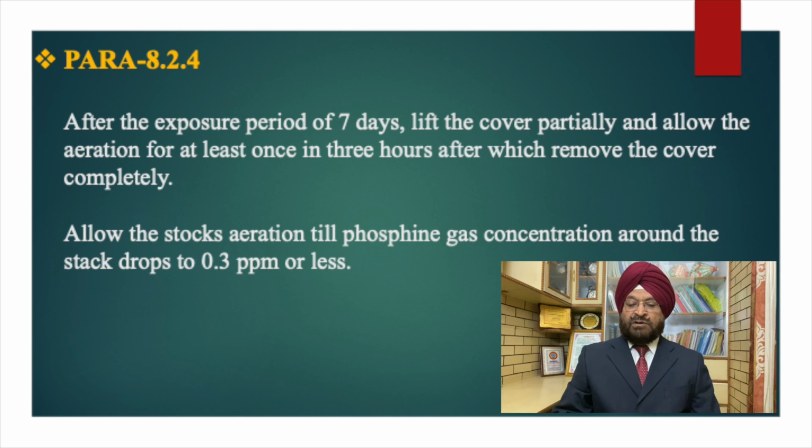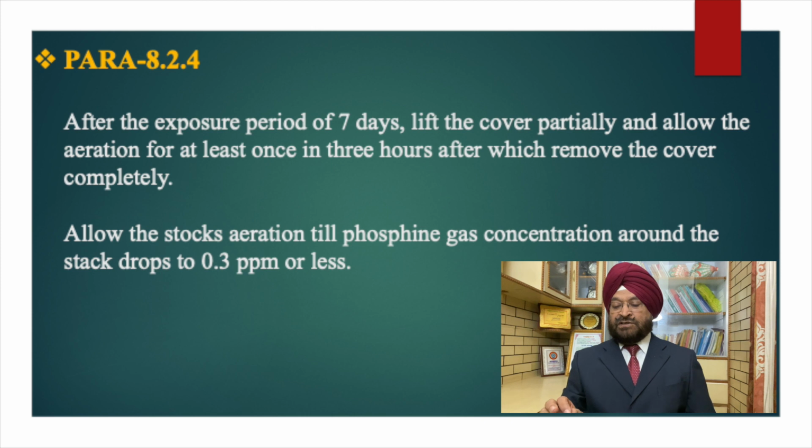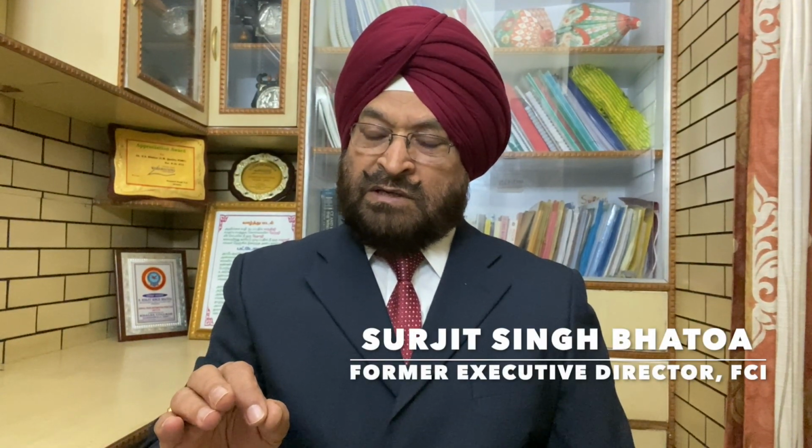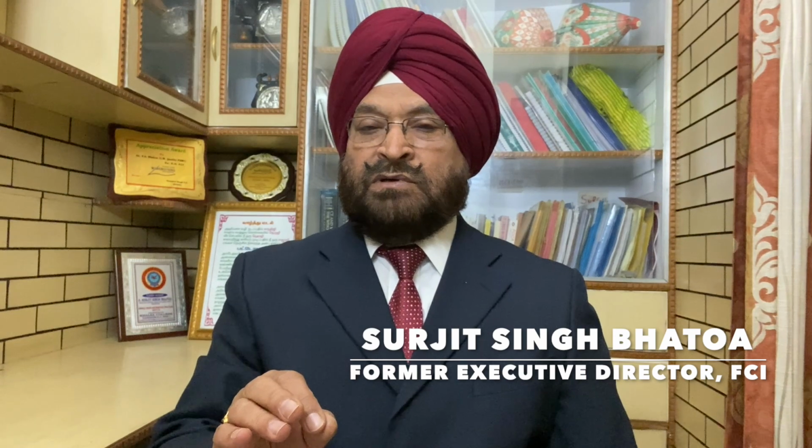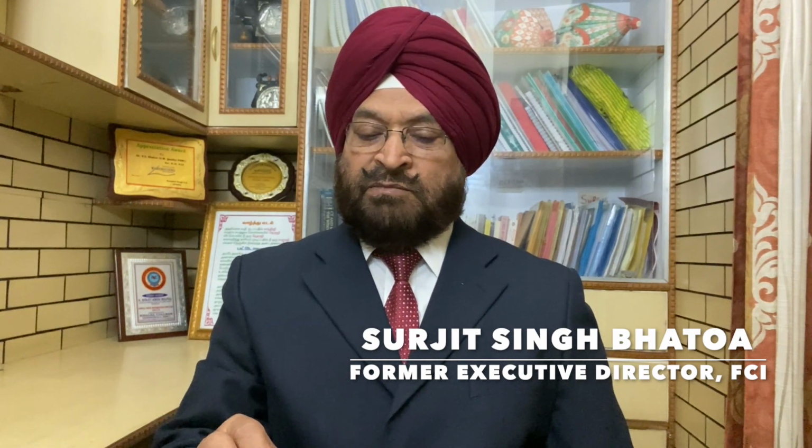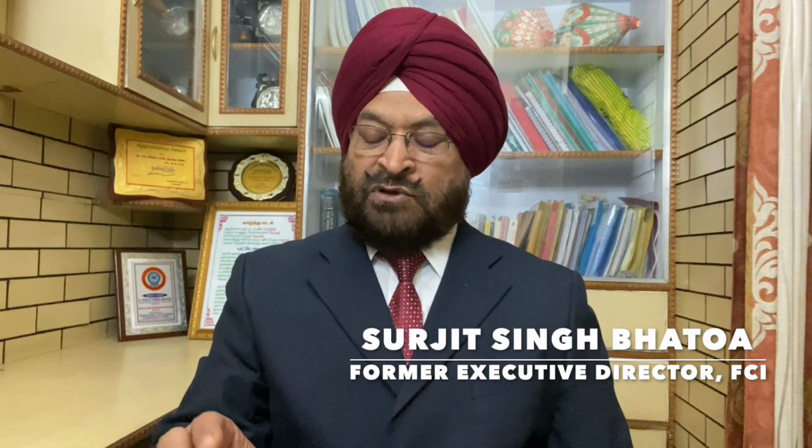So after the exposure period of generally 7 days, lift the cover partially and allow aeration. Allow the stack to aerate till the phosphine gas concentration around the stack drops to 0.3 ppm or less. Why 0.3 ppm or less? Because a concentration of more than 0.3 ppm will be harmful to humans.